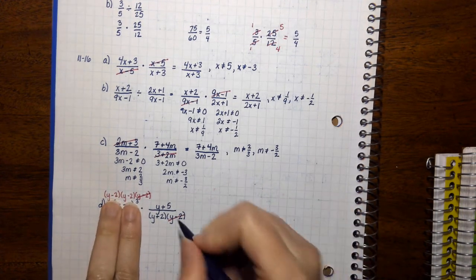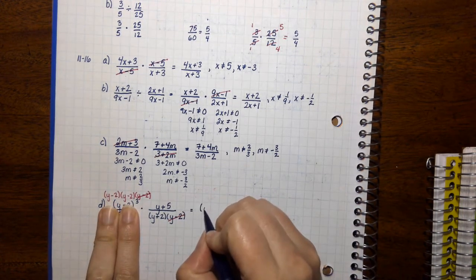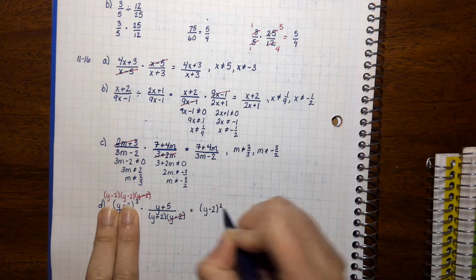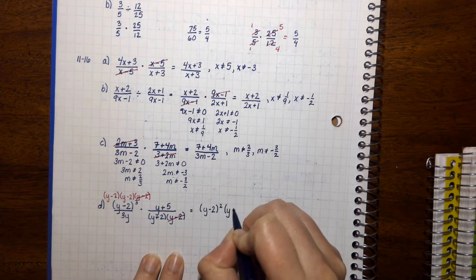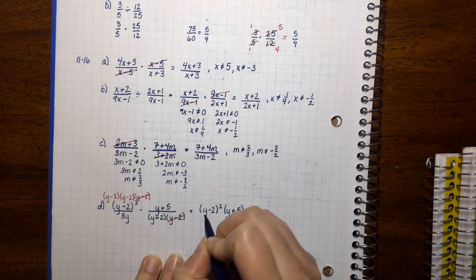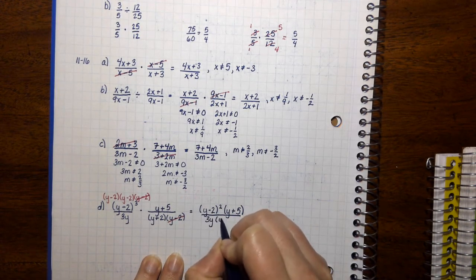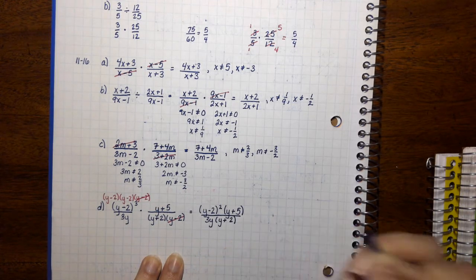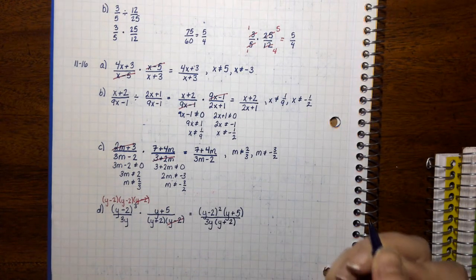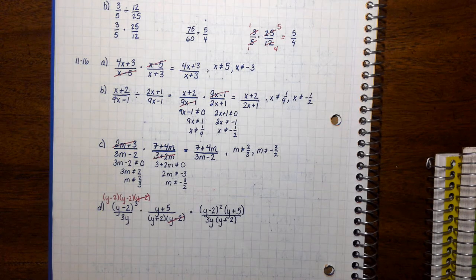It leaves me with 2 left over, so I have y minus 2 squared, y plus 5 over 3y, y plus 2. There's nothing else I can do there. I know it doesn't look super simplified, but it is. So that's as best as we can get on that.